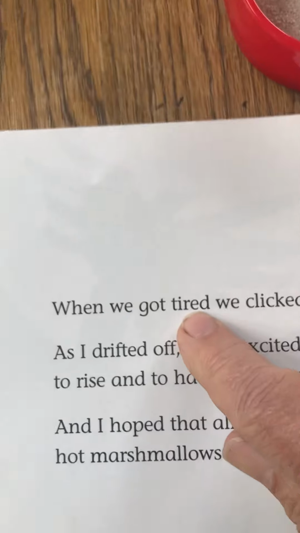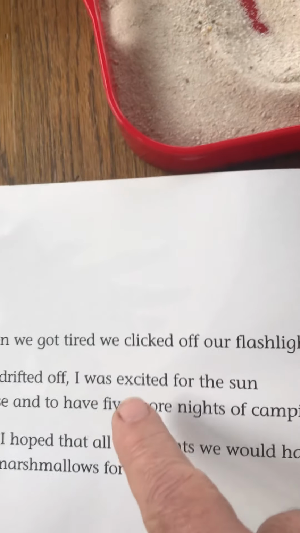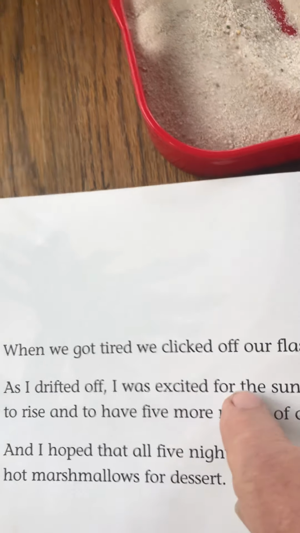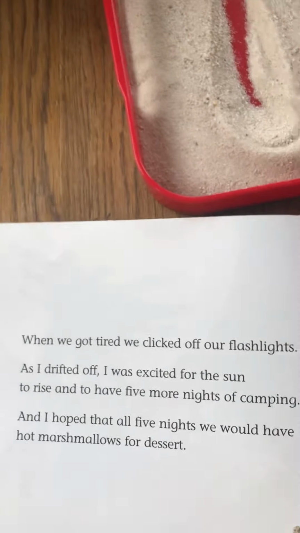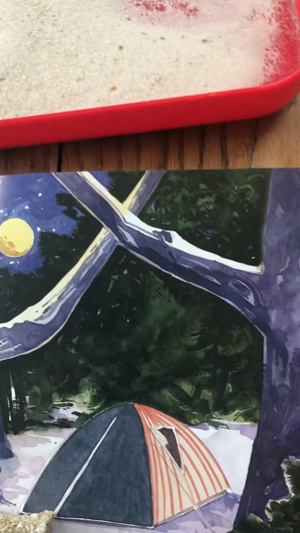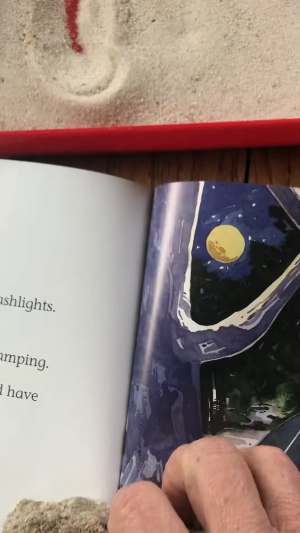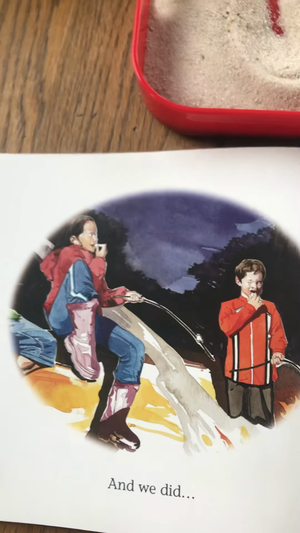When we got tired, there's the silent E, we clicked off our flashlights. As I drifted off, I was excited for the sun to rise. There's another silent E. And to have five, another silent E, more nights of company. And I hoped that all five nights we would have hot marshmallows for dessert. Beautiful night. Full moon. And we did. So, we learned something about the silent E, making the I sound.